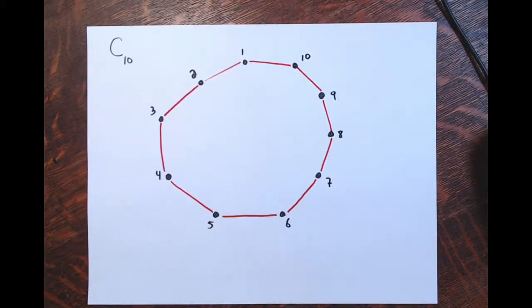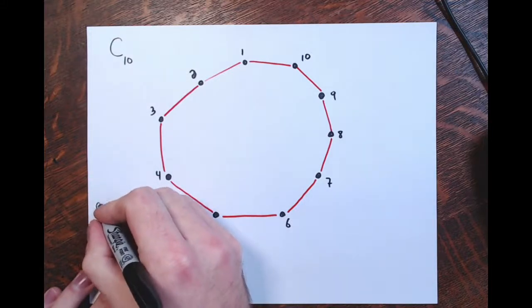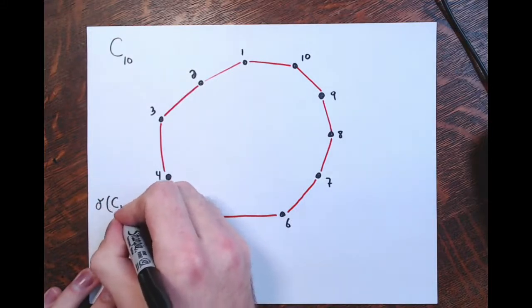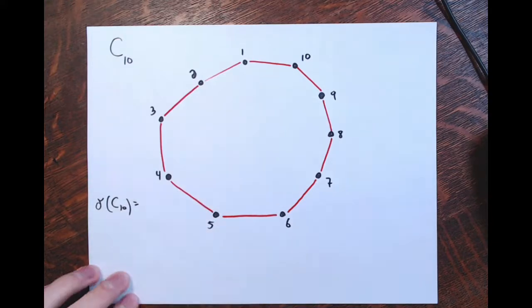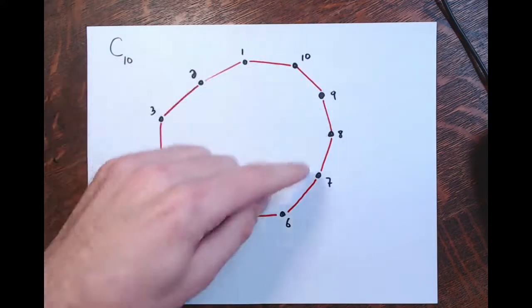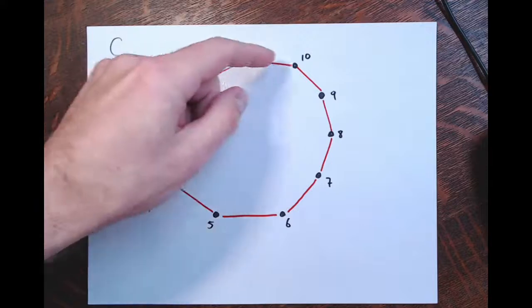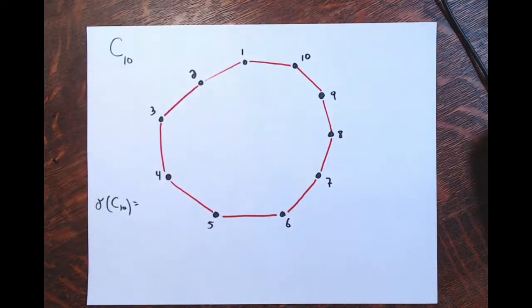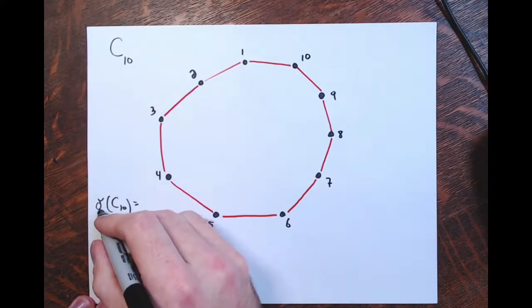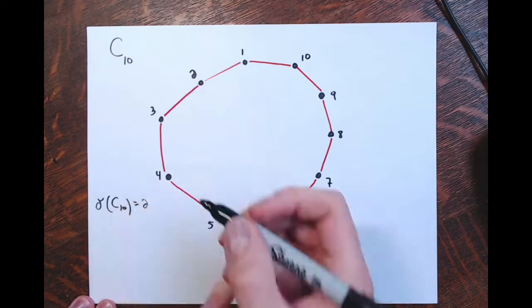The minimal degree, delta of C10, is 2. It's 2 regular, every single vertex has a degree of 2.